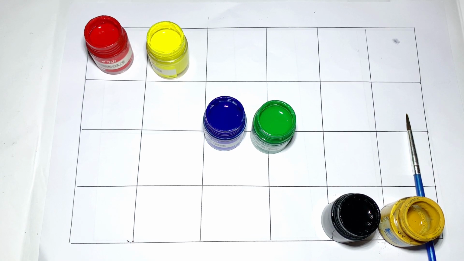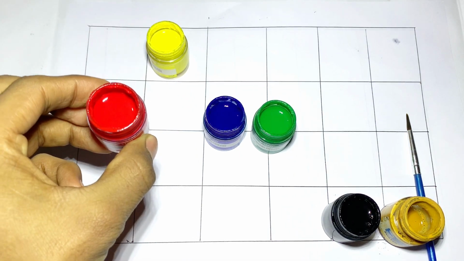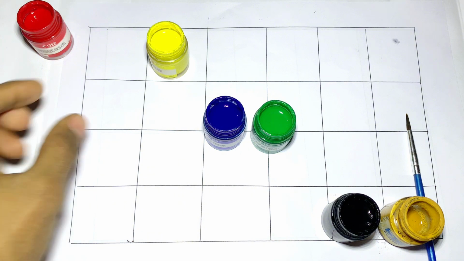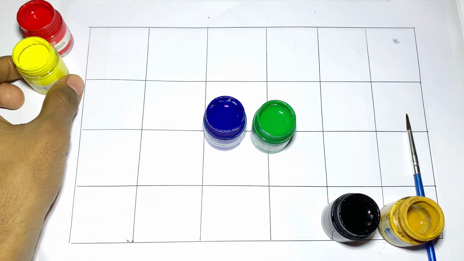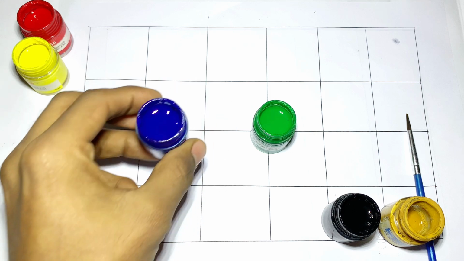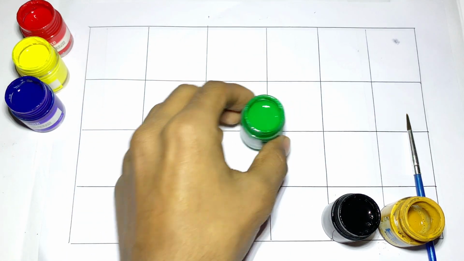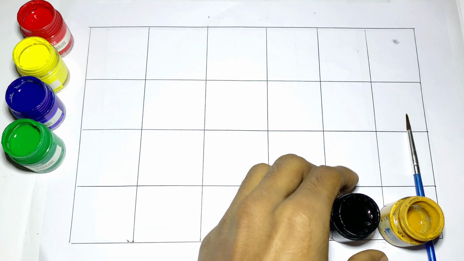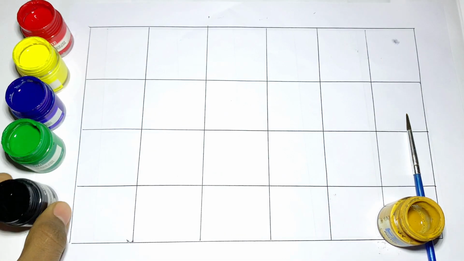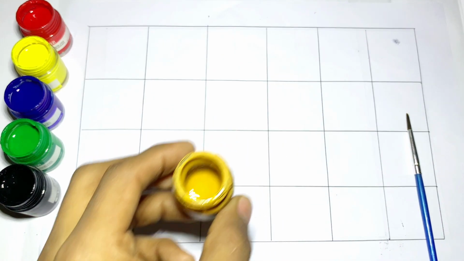Today we learn numbers. Kids, colors name: red color, yellow color, blue color, green color, black color, yellow ochre color.